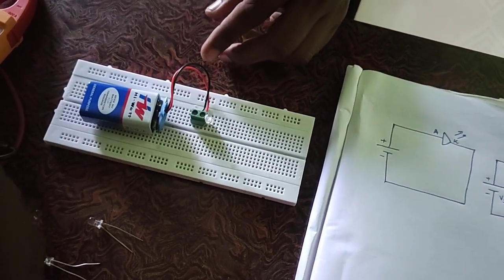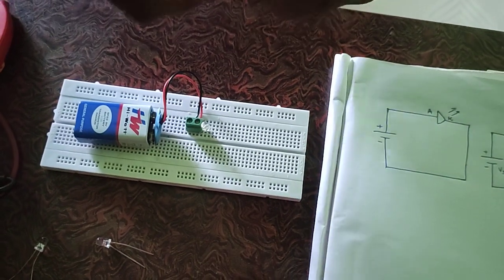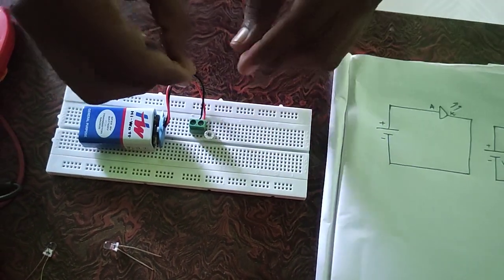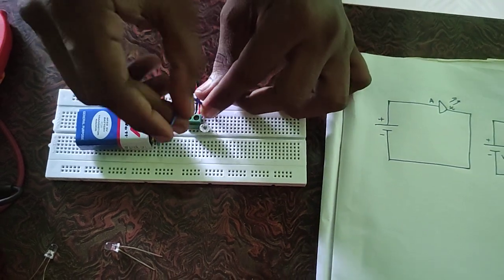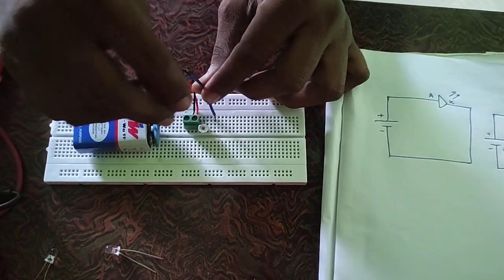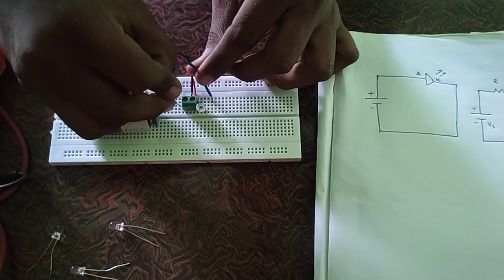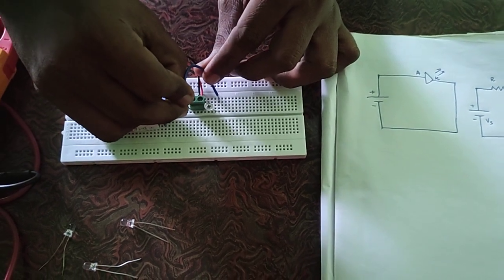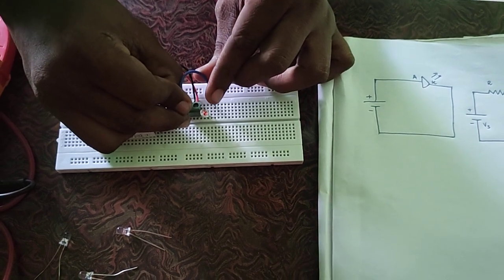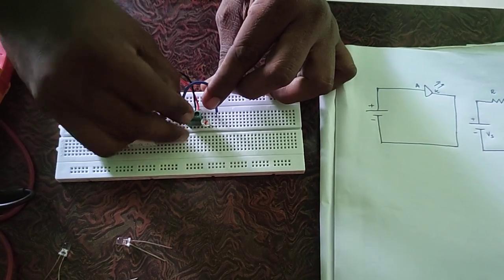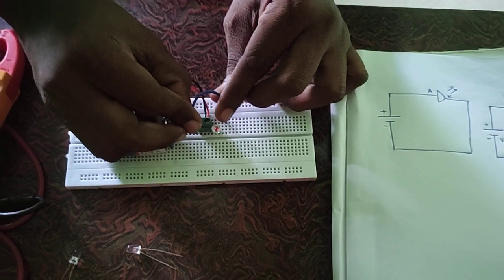Right, now let's connect the cathode with the negative. When I connect, just see very carefully what is going to happen. So now I am putting this cathode to the negative terminal of the battery. See, the moment I connect, you can see that the bulb failed. Initially it glows and then it burns out.